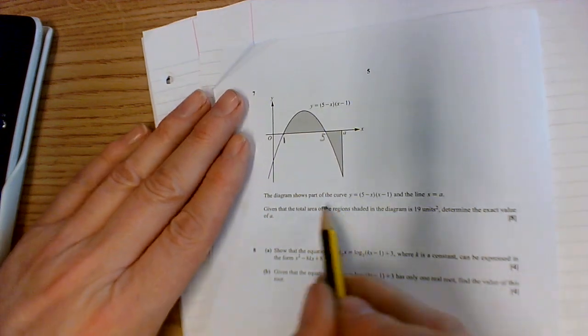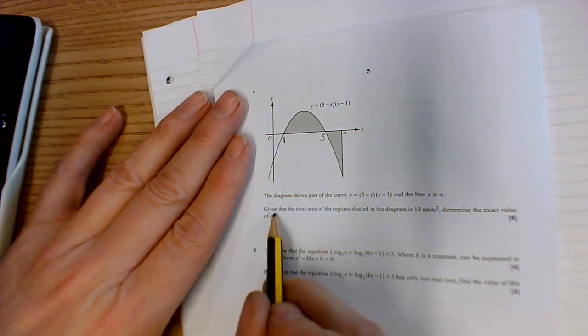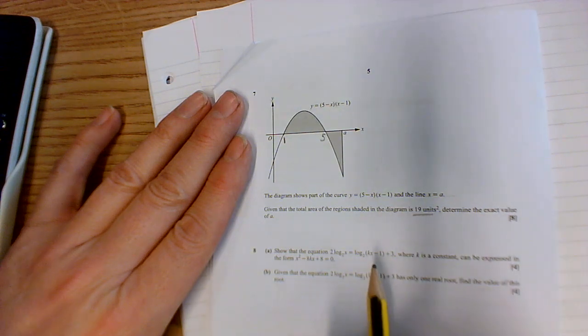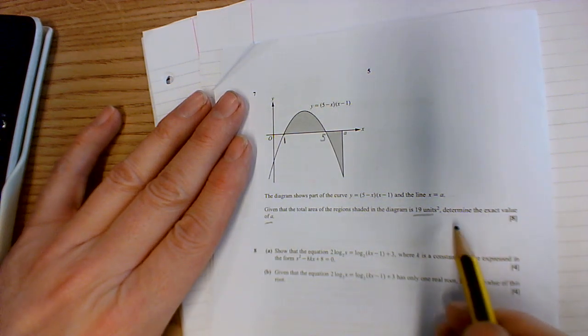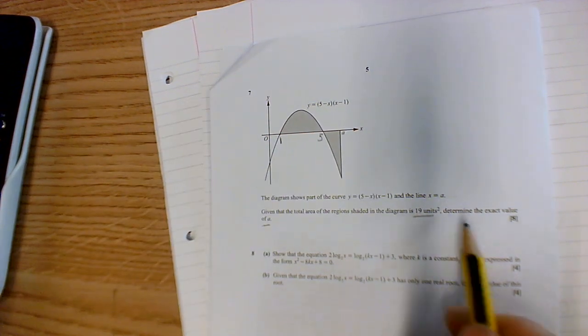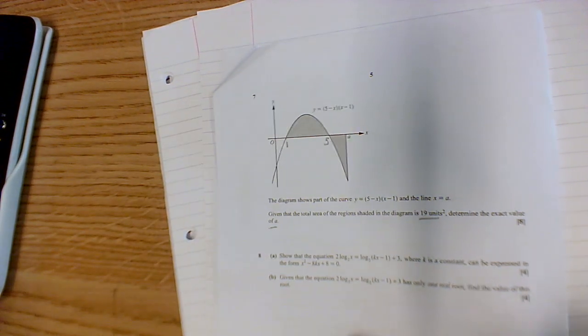Now the question says the diagram shows the curve, so it's just telling me what it is, and it tells me the area is going to be 19 when I finish all the messing about, and I've got to find the exact value of A, which probably means I'm going to avoid using a calculator, because you lose accuracy as soon as you use calculators. And it's an 8-point question, so there's quite a lot of work to do. So let's go with the question then.